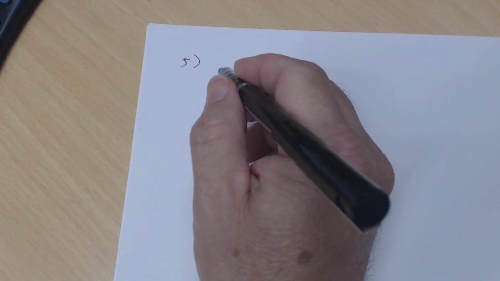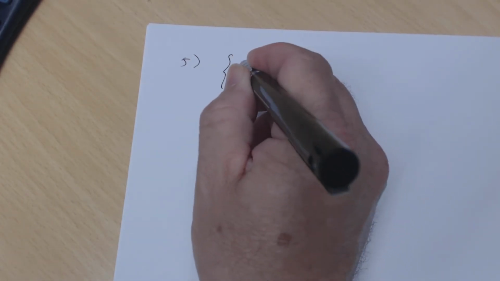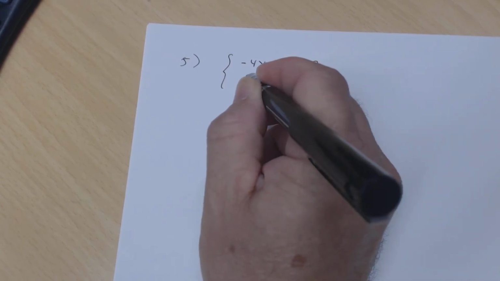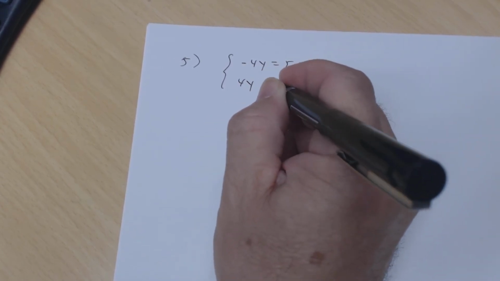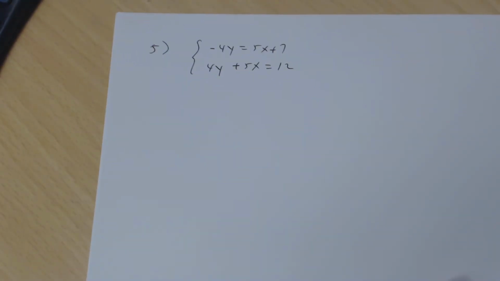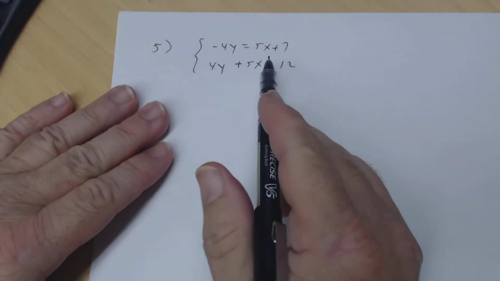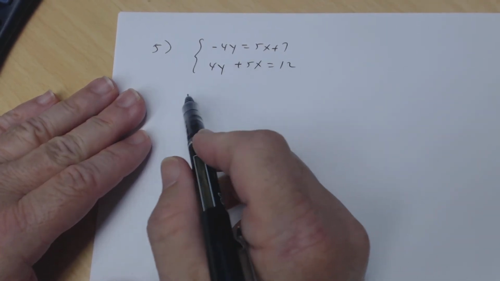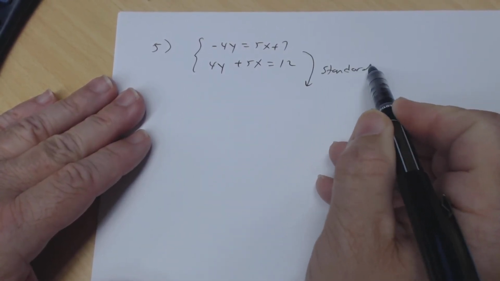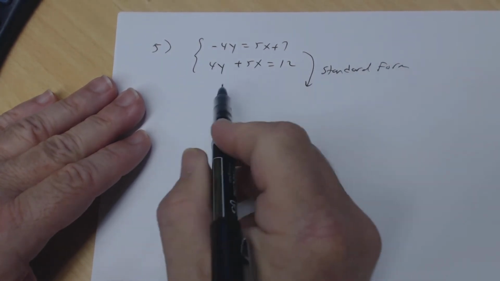All right, let's look at number 5. You have negative 4y equals 5x plus 7, and then 4y plus 5x equals 12. I'm going to write this in standard form, so I'm going to rewrite this because you've got to put it in standard form. And we're going to use the addition method.